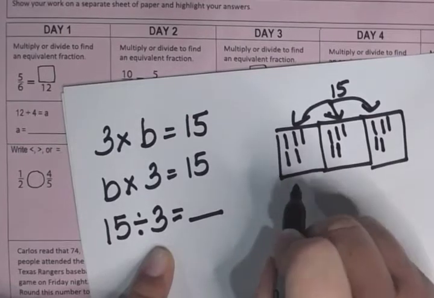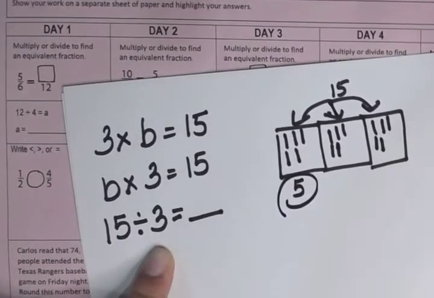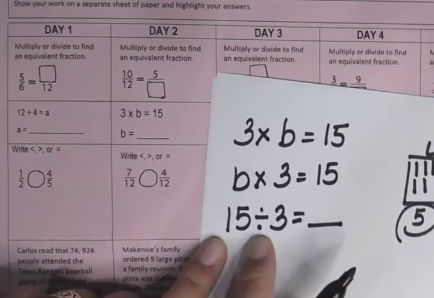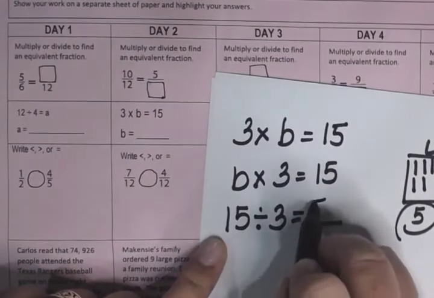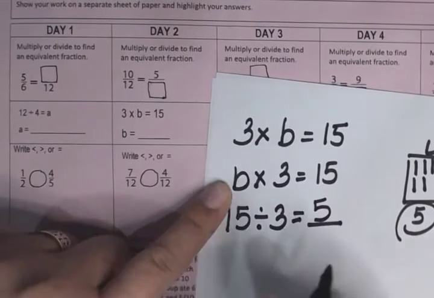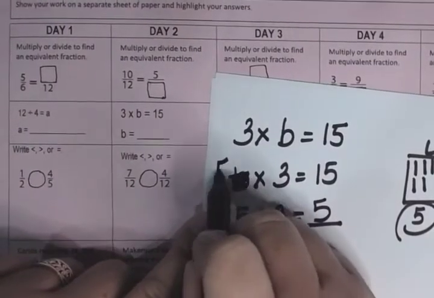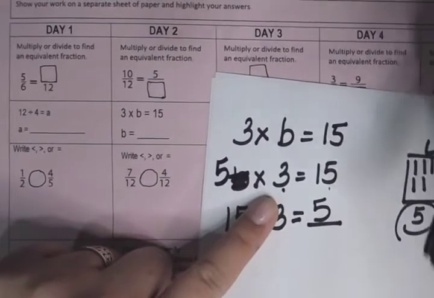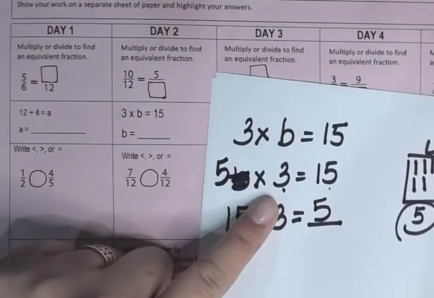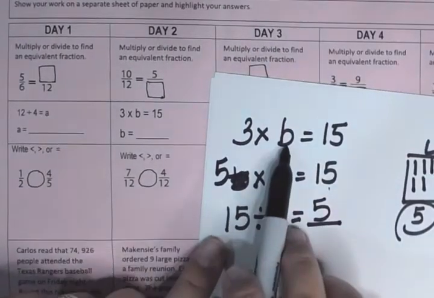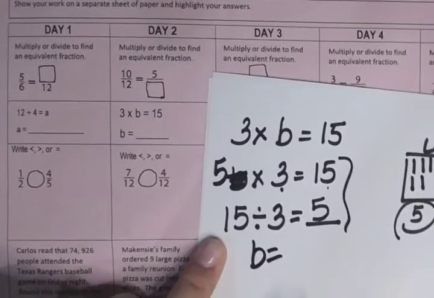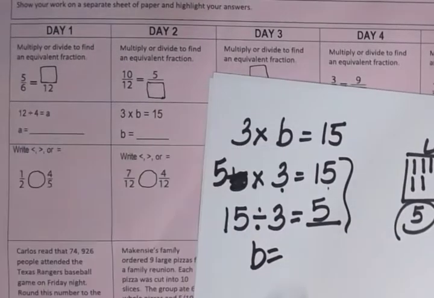Each one gets 5. So 15 divided by 3 is equal to 5. That means if I replace this b with a 5, 5 times 3 is equal to 15. So you should be able to use this to find what the value of b is. 3 times what is equal to 15?